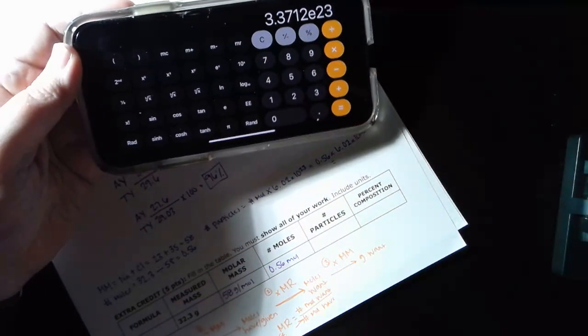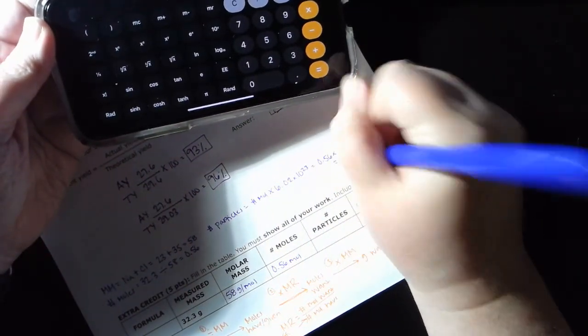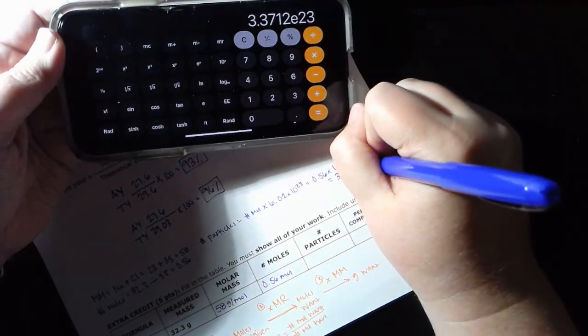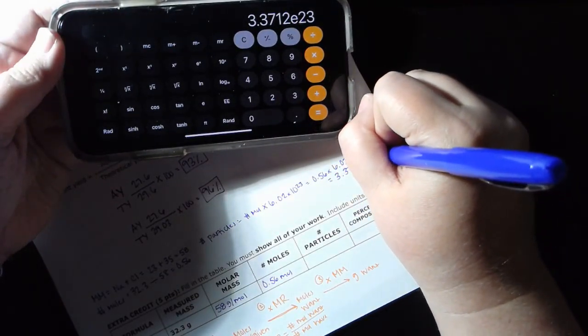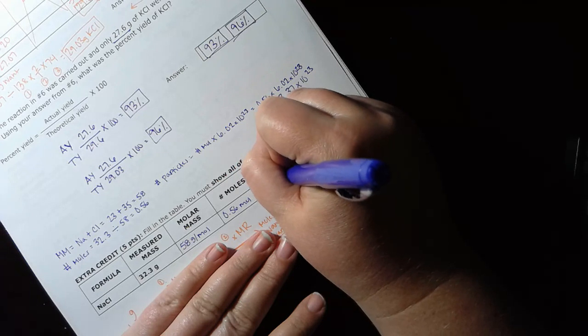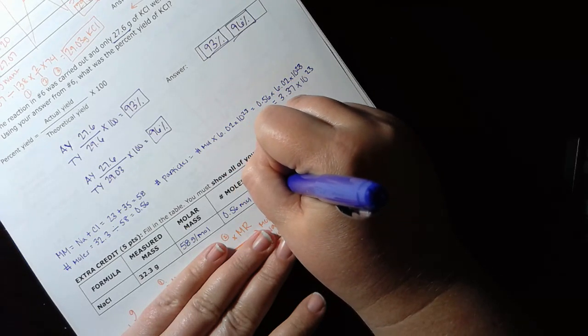This is the number we get. Keeping 2 decimals, that's 3.37. That E there means times 10, so 3.37 times 10 to the 23rd. So the number of particles is 3.37 times 10 to the 23rd particles.